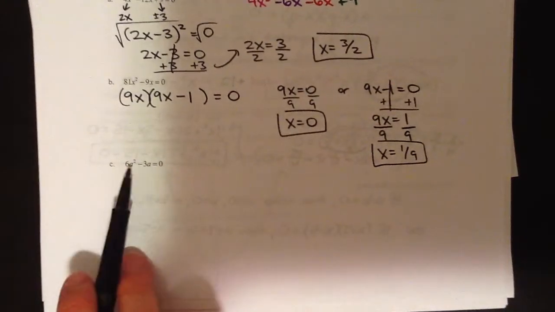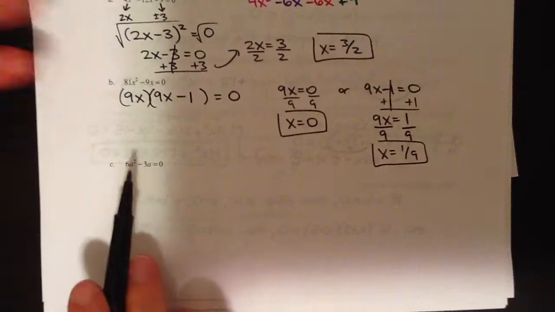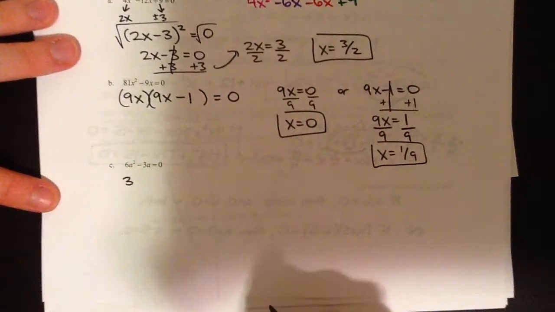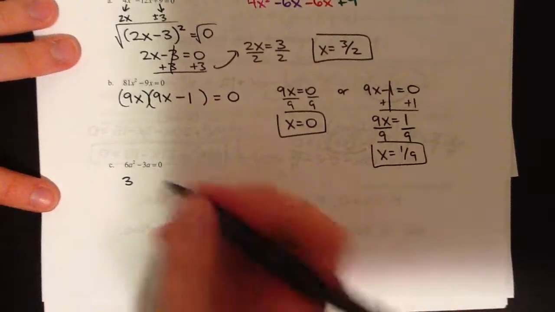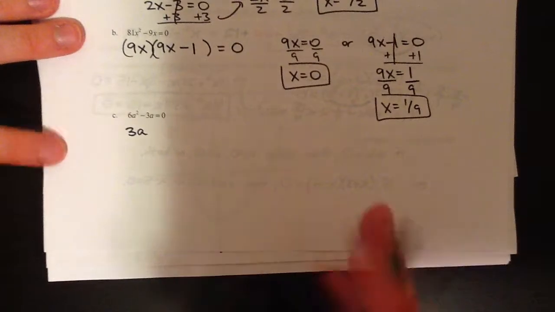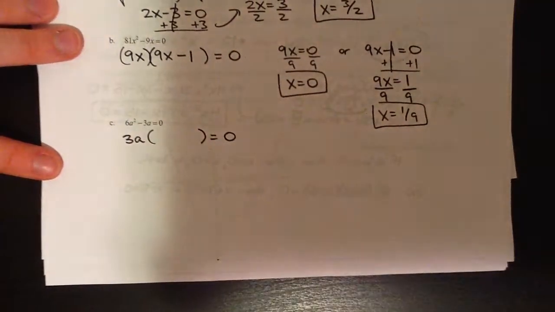So this one again, take a look. The first thing that you should look for should always be GCFs. All right, so between the two of them, between 6 and 3, the GCF is 3. And then between a squared and a, there's a common copy of a that I can factor out. So this one's going to be really similar to part B. In parentheses, I write the leftovers once I factor out the 3a.